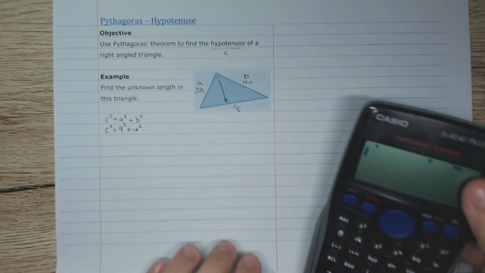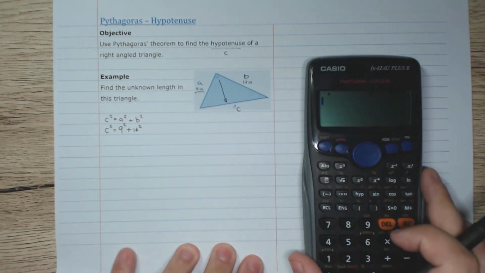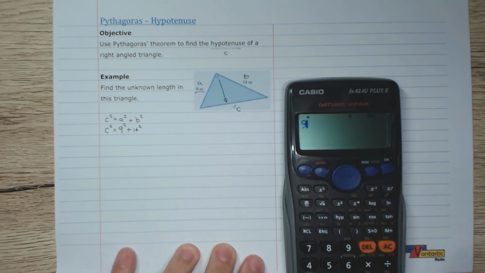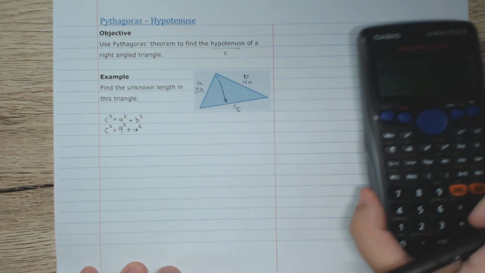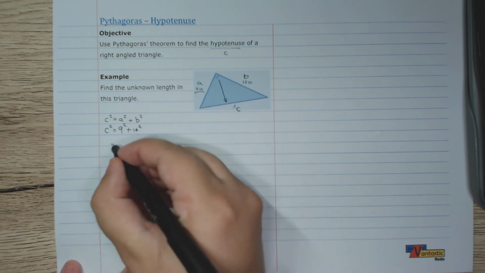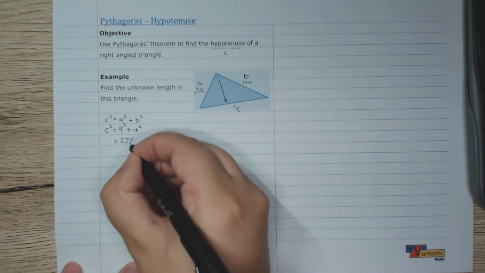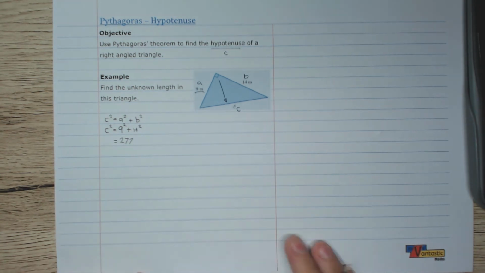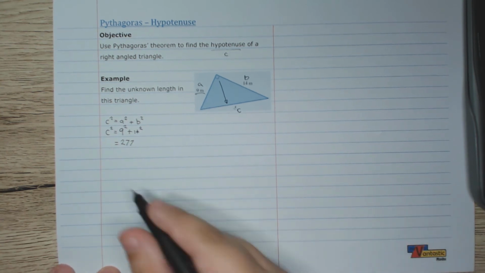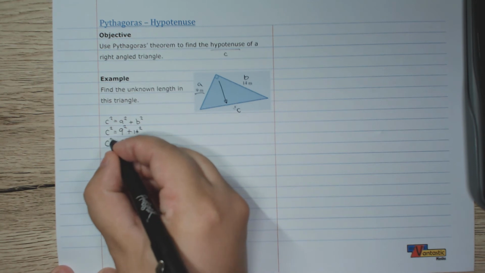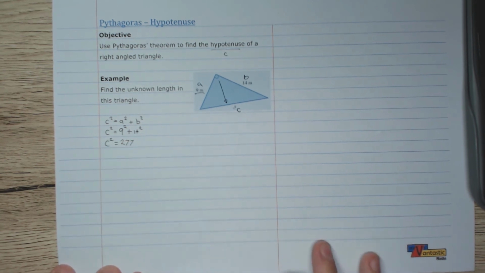Alright, let's grab a calculator and figure out what that value is. So 9 squared plus 14 squared equals, and my calculator tells me that's 277. Great, so the missing side is 277 meters long. No, that's not quite right. Over this side we still have this squared. We need to get rid of that.